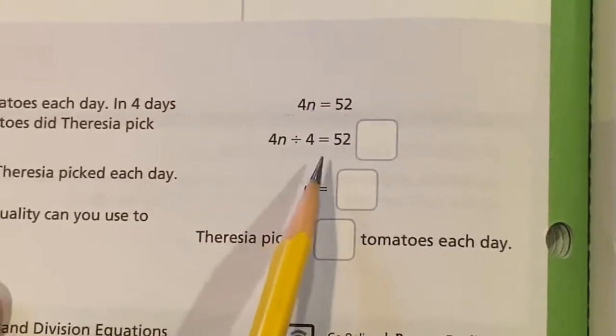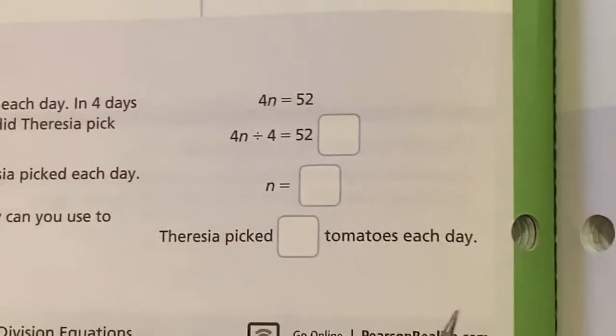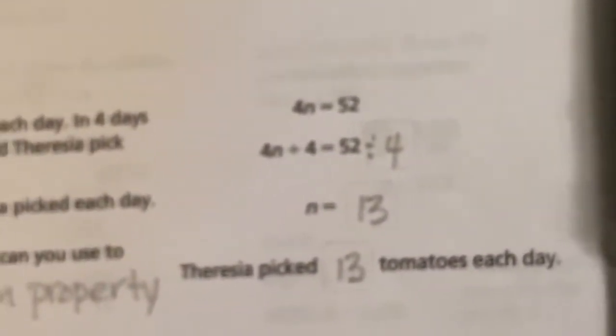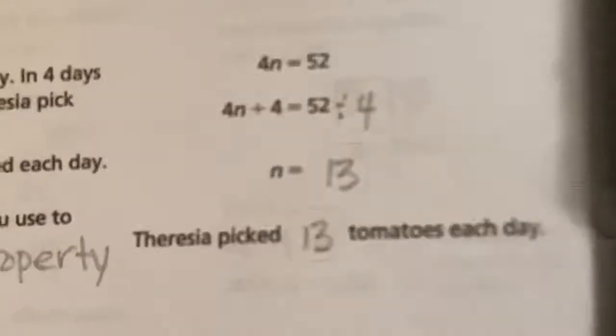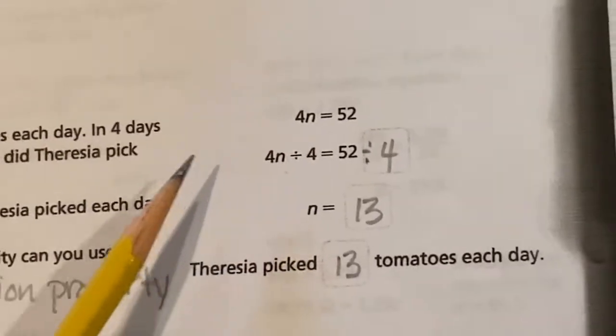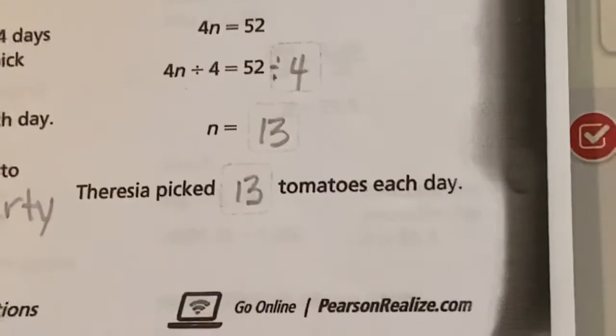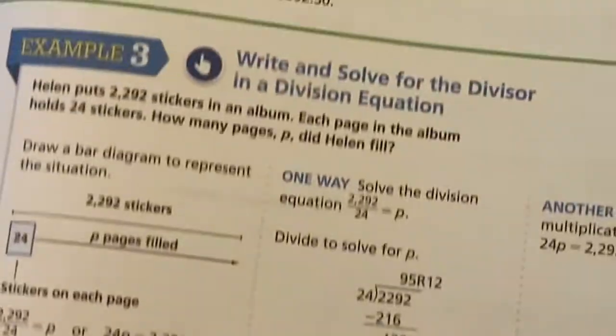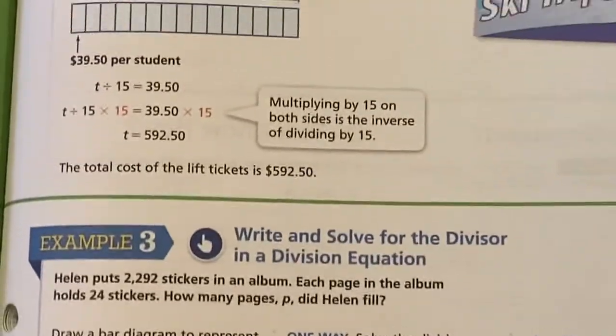Divide both sides by 4, and you get 13. And which property is that? It's the division property because you're dividing. And again, it's inverse of the multiplication, which is what we started out with. Okay? All right, let's take a look at page 197.